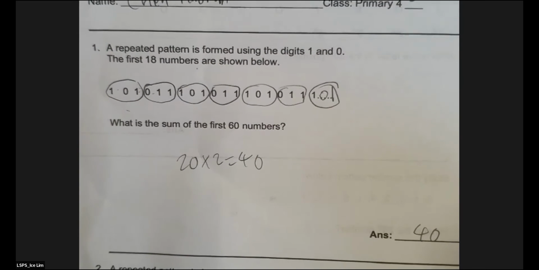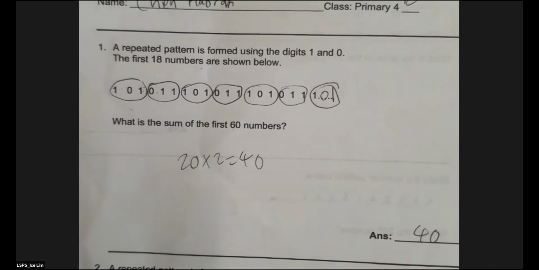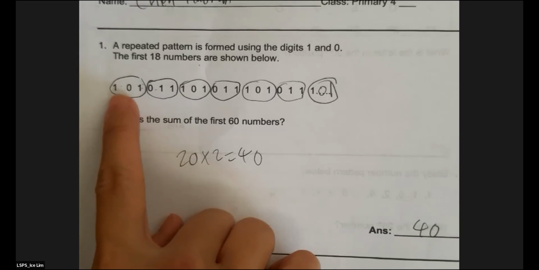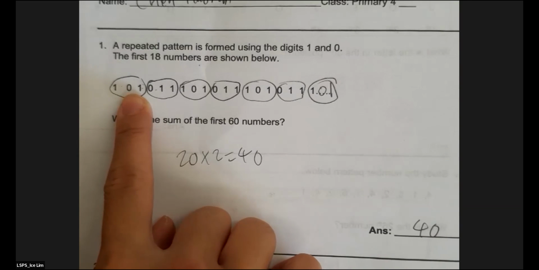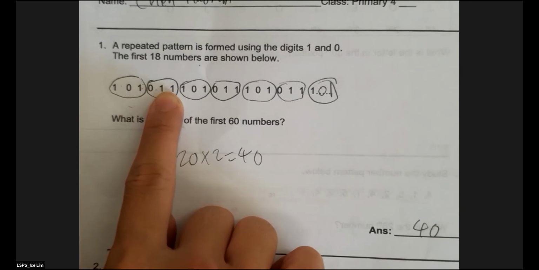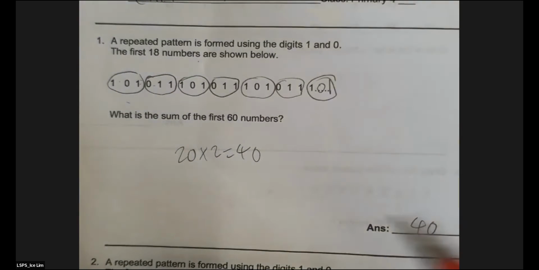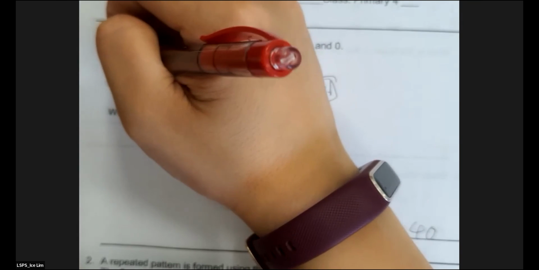No, unfortunately. But if I were to explain what he said, he recognized it as groups of 3. But the pattern is a bit different. We recognize the pattern as: for every 3 numbers, there are 2 ones. You know what I'm talking about? So you group this in every 3 numbers, the sum is 2.